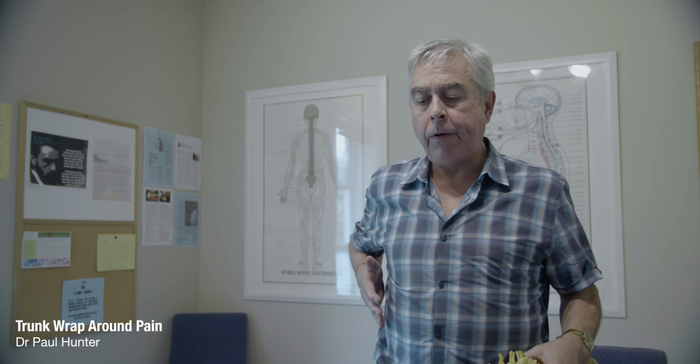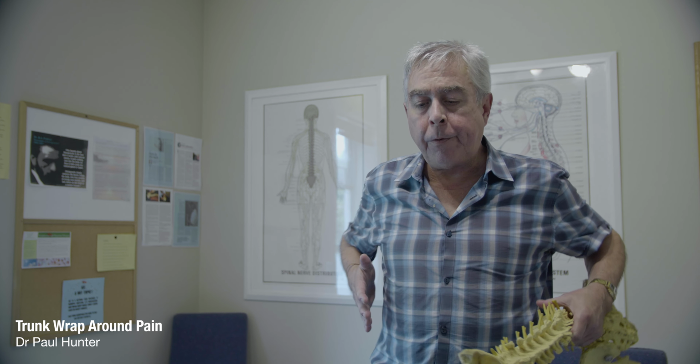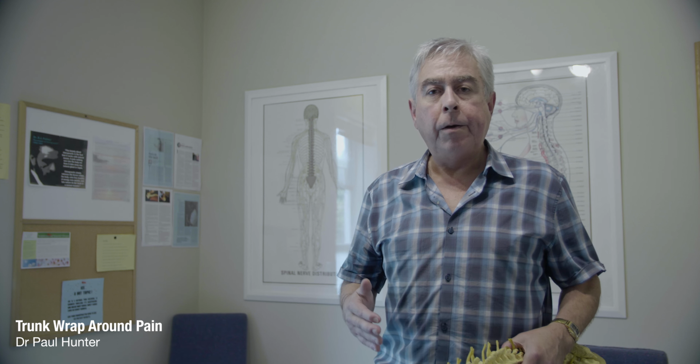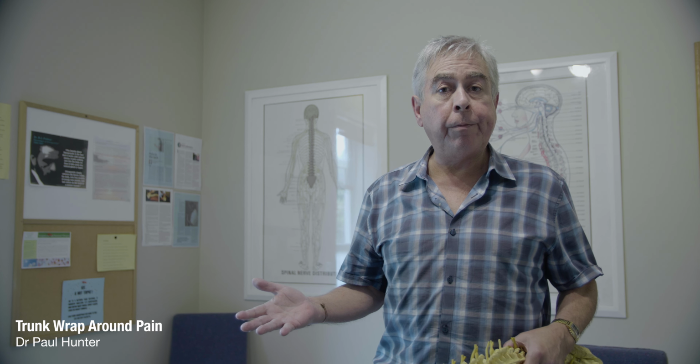This technique is relating to trunk wraparound pain. You'll come across a patient who has either unilateral or bilateral wraparound trunk pain. What first comes to mind? Maybe they have a rib that's restricted, needs an adjustment.